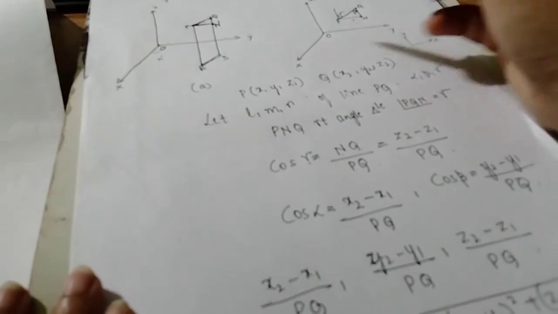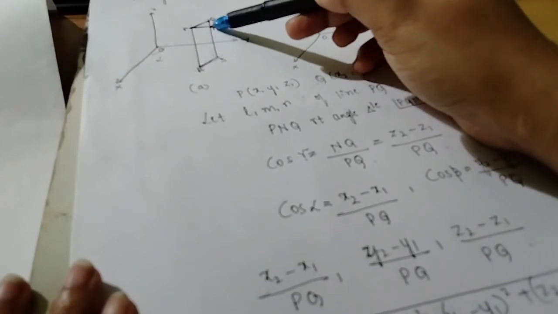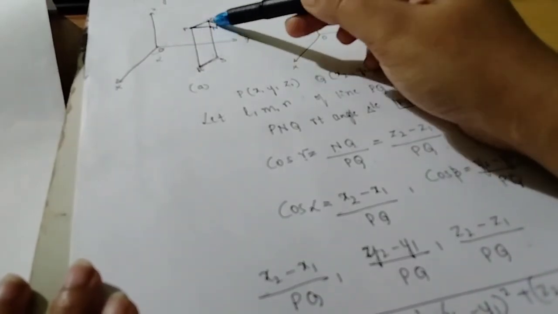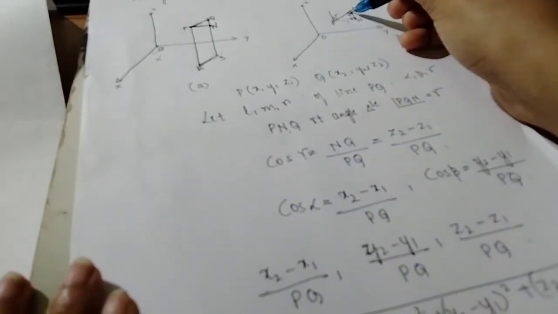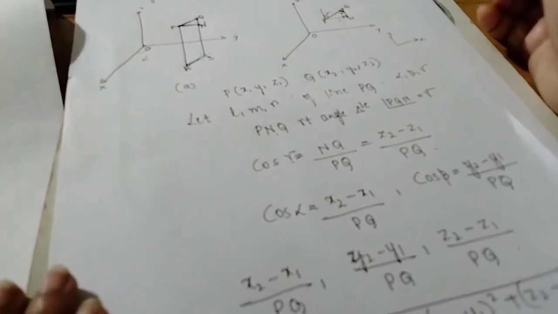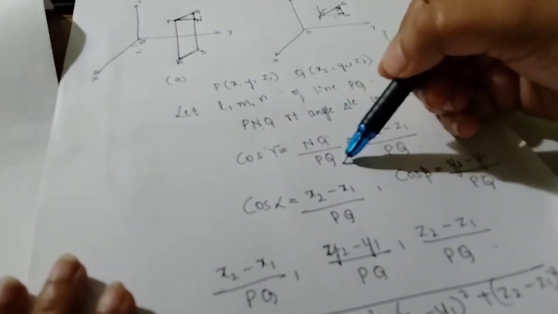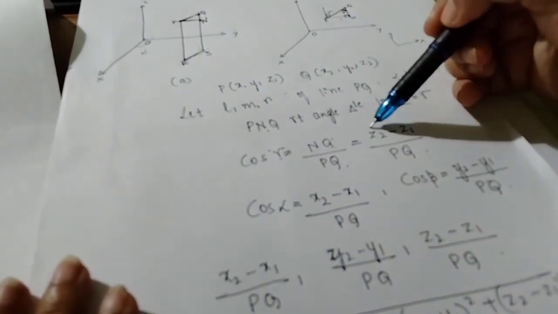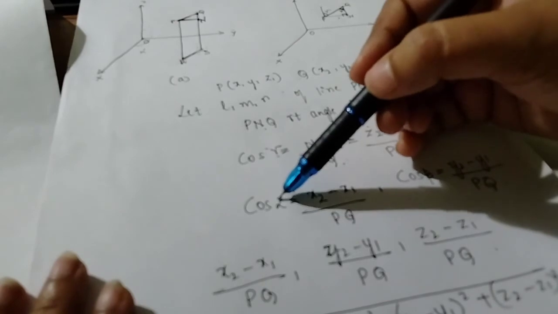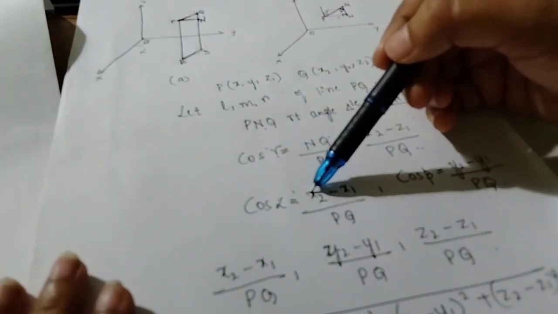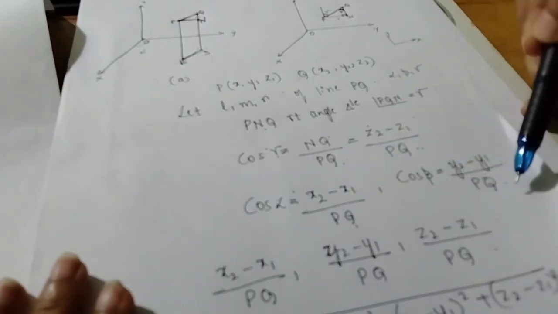Next, I have drawn perpendiculars from these to meet at RS, and PN is drawn perpendicular to this. Now PQN forms a right angle triangle, right angled at N, and gamma is taken as the angle. If I want cos gamma, it is the adjacent side divided by the hypotenuse, so I get z2 minus z1 divided by PQ. Cos alpha, with respect to the x axis, is x2 minus x1 divided by PQ. For beta, it is y2 minus y1 divided by PQ.